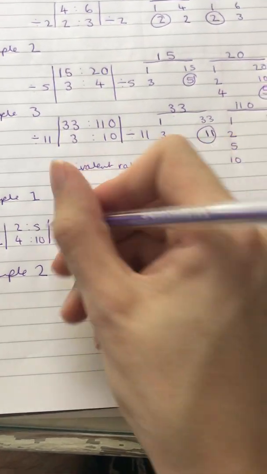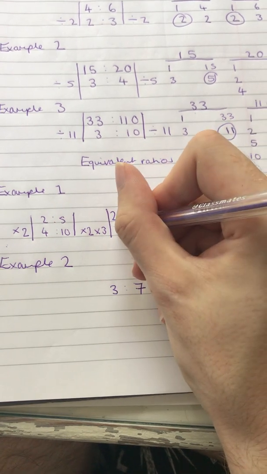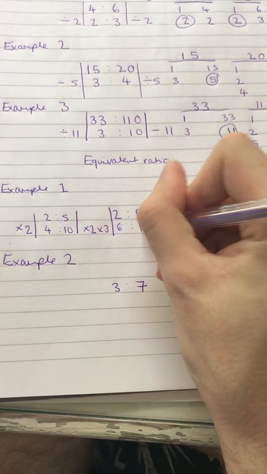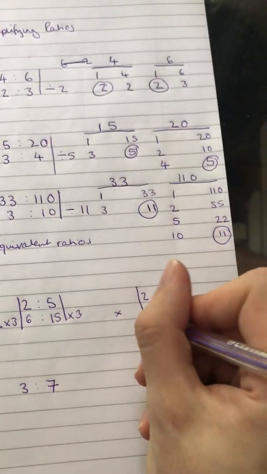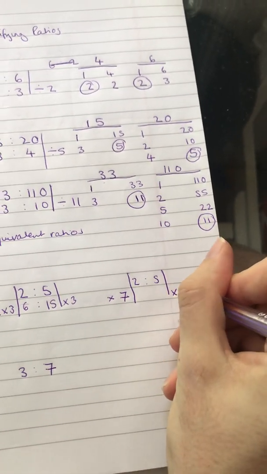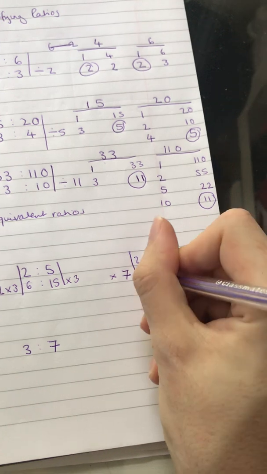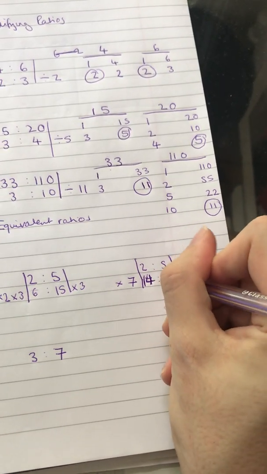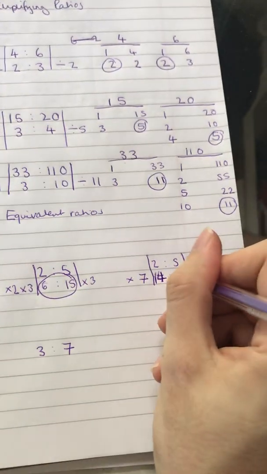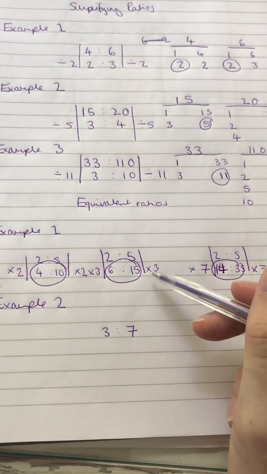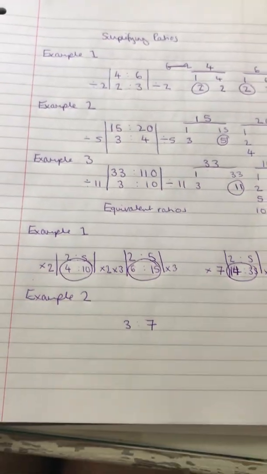This next one we can multiply by 3 each side. So 2 multiplied by 3 is 6, and 5 multiplied by 3 is 15. Next one, let's try a bit of a rogue number. Let's multiply by 7. Okay, so 2 multiplied by 7 is 14. Sorry, that's a silly mistake. And 5 multiplied by 7 is 35. So 14 to 35. So these 3, 4 to 10, 6 to 15, and 14 to 35 are all equivalent to 2 to 5. So those would be our 3 equivalent ratios.